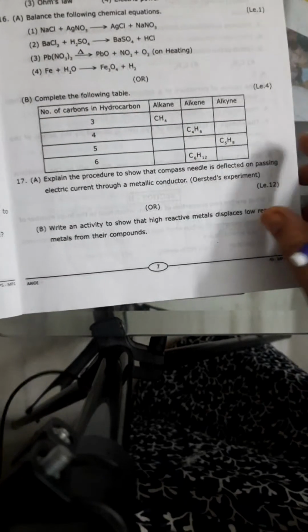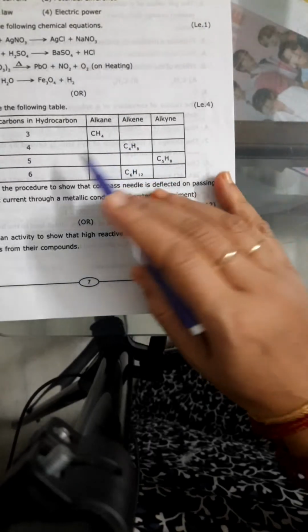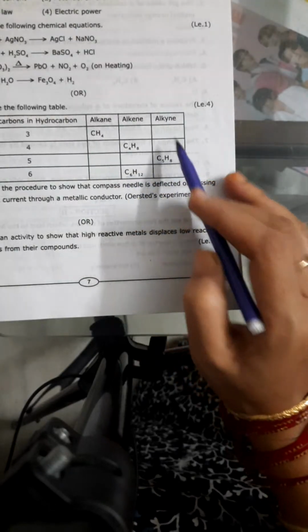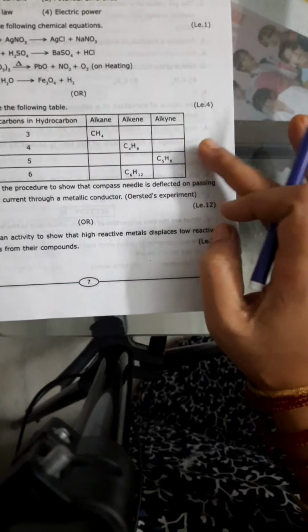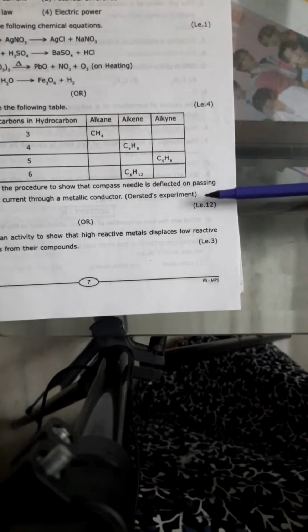Complete the table so that I am not repeating. Already we completed that one. And you all are very good enough for that question. So here, when number of carbon is 3, I told you to use the general formula to fill that. And on that day, I saw that everyone was doing this perfectly. Next question.